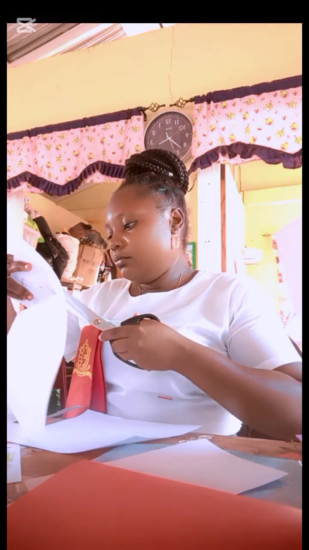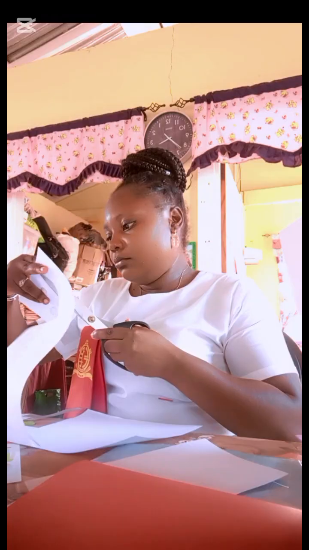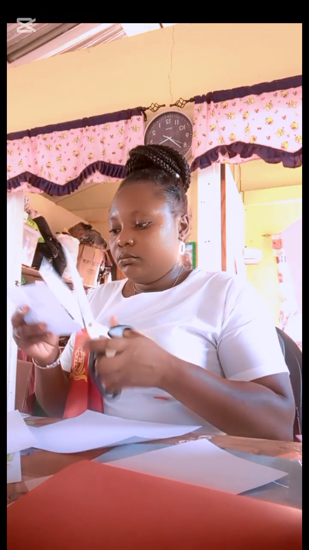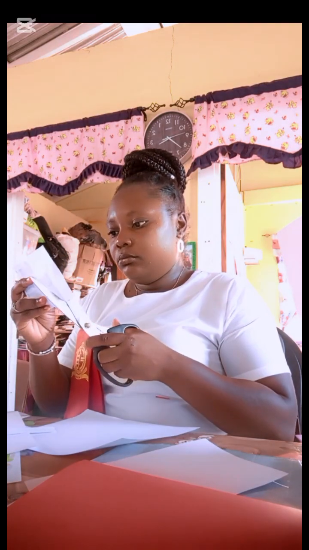It was a lot of cutting and pasting, but it was all worth it. First picture done. Second picture now.